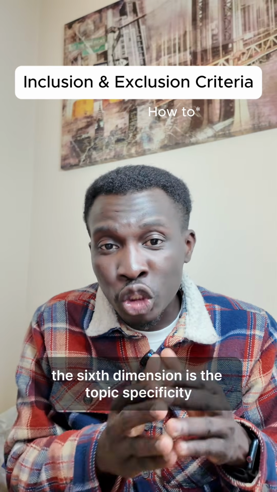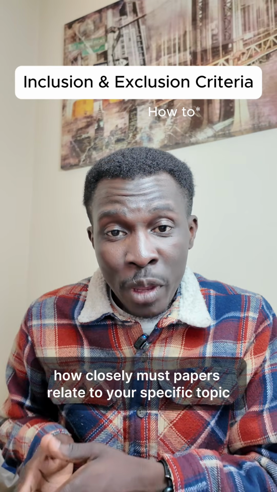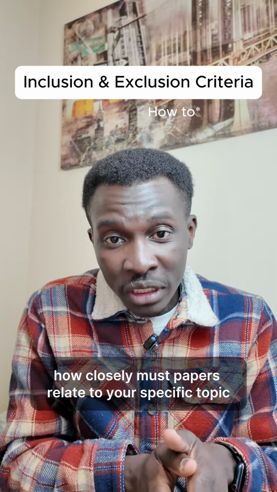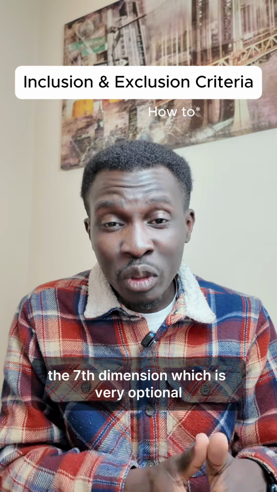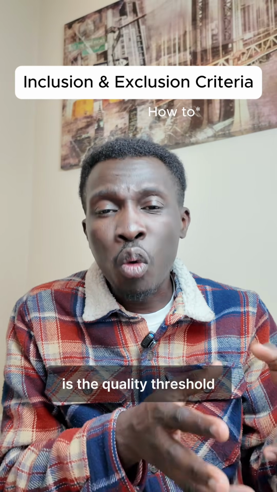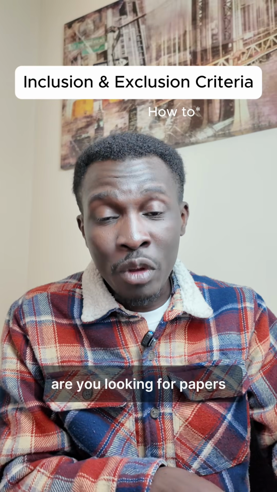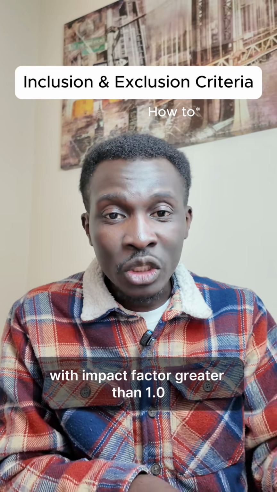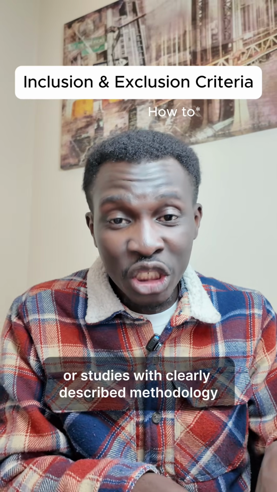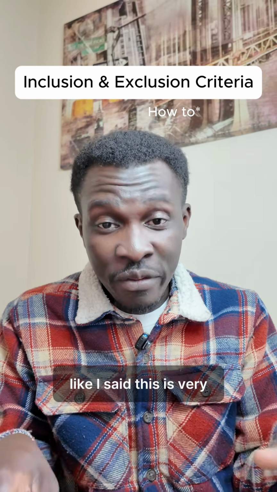The sixth dimension is topic specificity. How closely must papers relate to your specific topic? You must define your boundaries here. The seventh dimension, which is very optional, is the quality threshold. Do you have minimum quality standards? Are you looking for papers published in journals with an impact factor greater than 1.0, or studies with a clearly described methodology? Like I said, this is very, very optional.